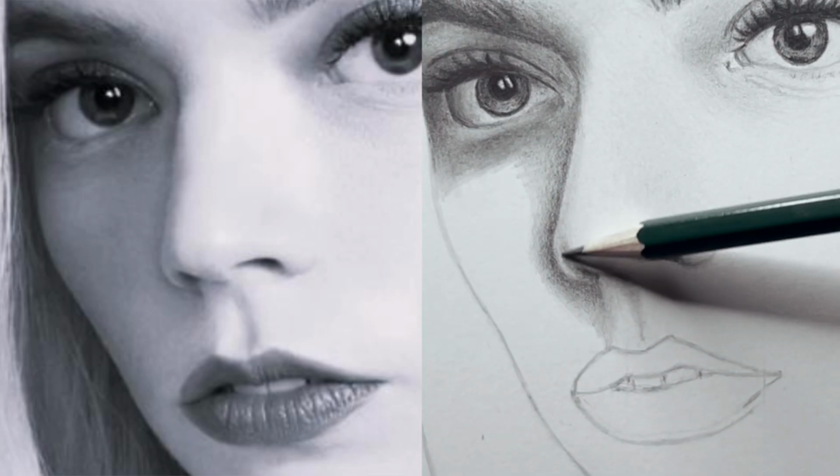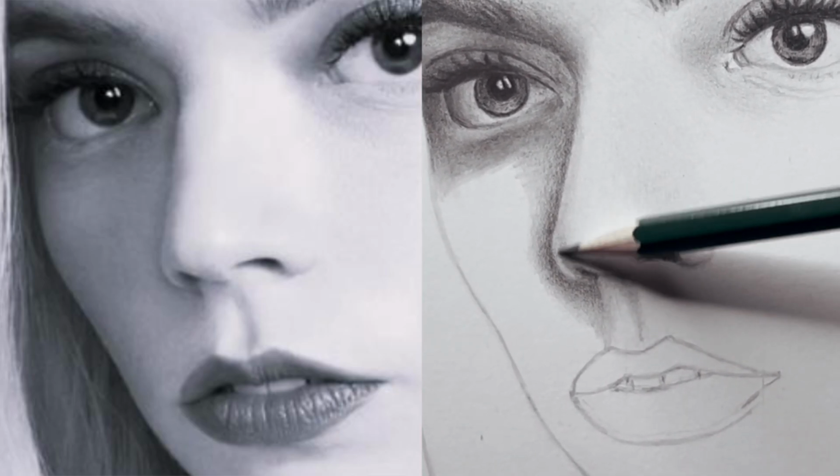Let's extend this shadow here because it looks cut off. We need to add more tone on the nose itself.